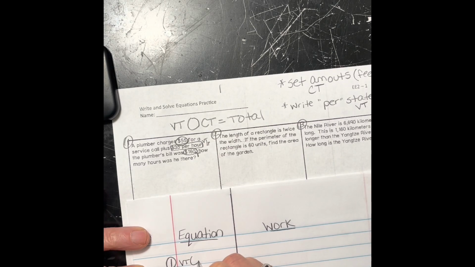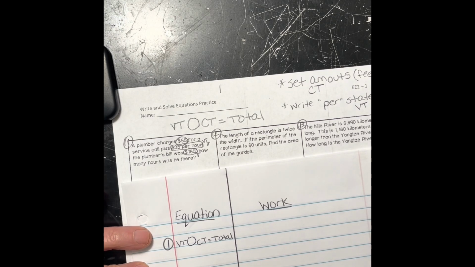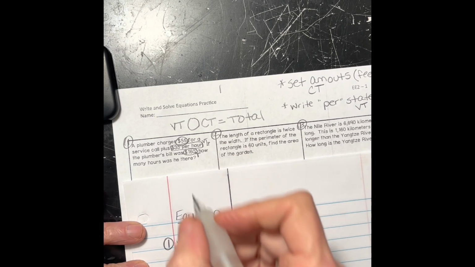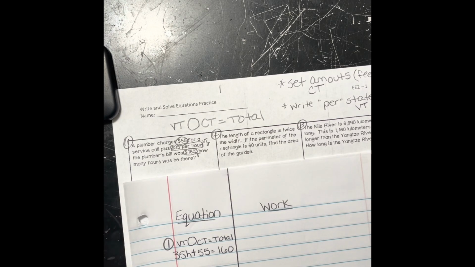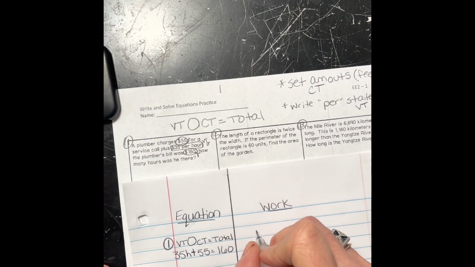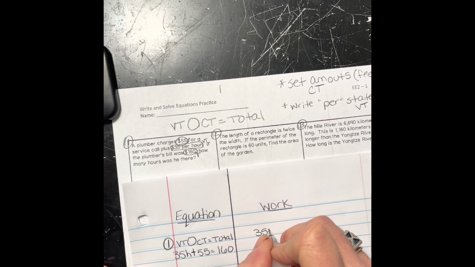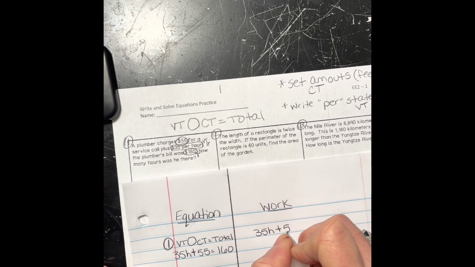Okay, so here we go. Variable term, an operation, constant term, equals, and total. All right. My variable term, $35 per hour, so I'm going to call that 35H, plus my set fee of $55 is going to be $160. And then my work over here will be 35H plus 55 equals 160.